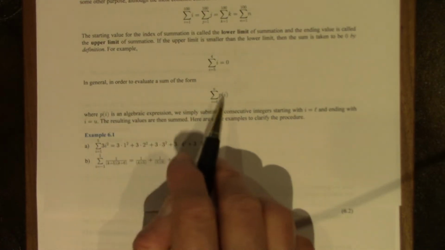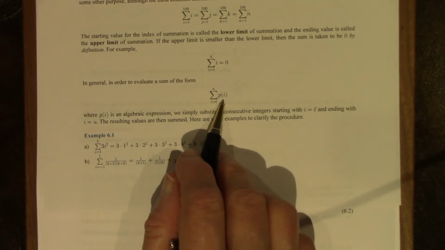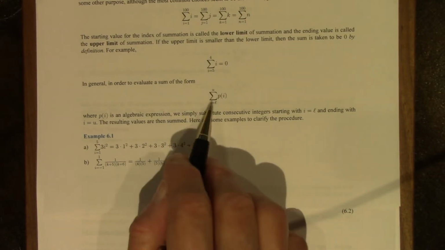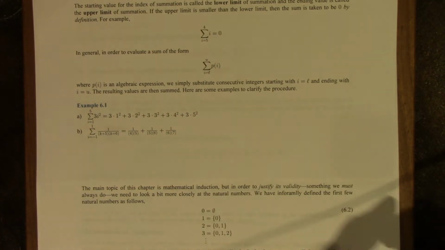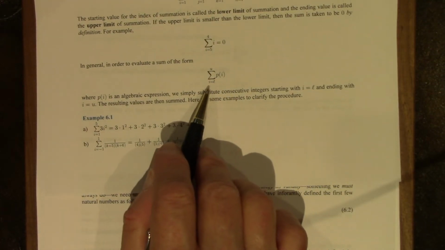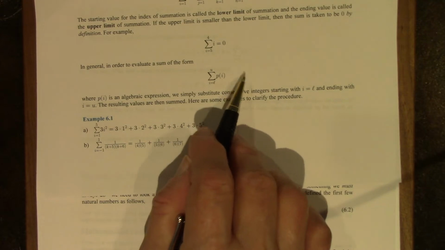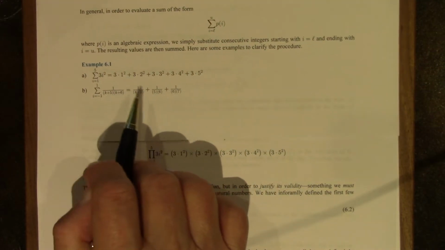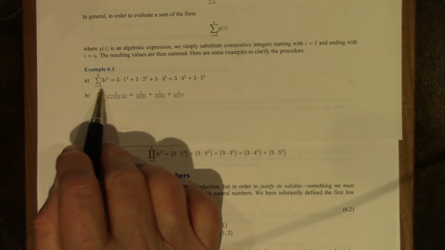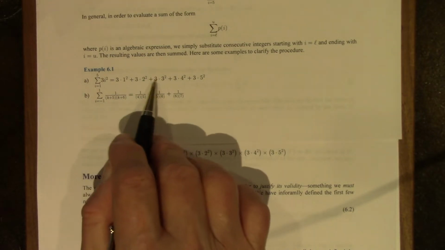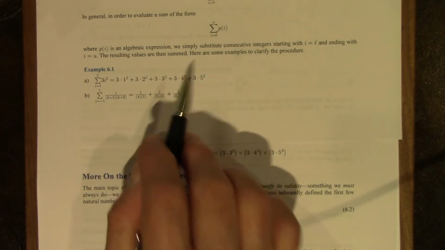So in general, to evaluate an expression like this sum, I goes from L to U, lower to upper, of P of I, where P of I is some algebraic expression, we just substitute consecutive integers starting with L, so P of L, then P of L plus 1, all the way up to P of U, and add them up. And here are several examples that should cement this idea for you. Sum I goes from 1 to 5 of 3I squared is 3 times 1 squared plus 3 times 2 squared plus 3 times 3 squared plus 3 times 4 squared plus 3 times 5 squared.